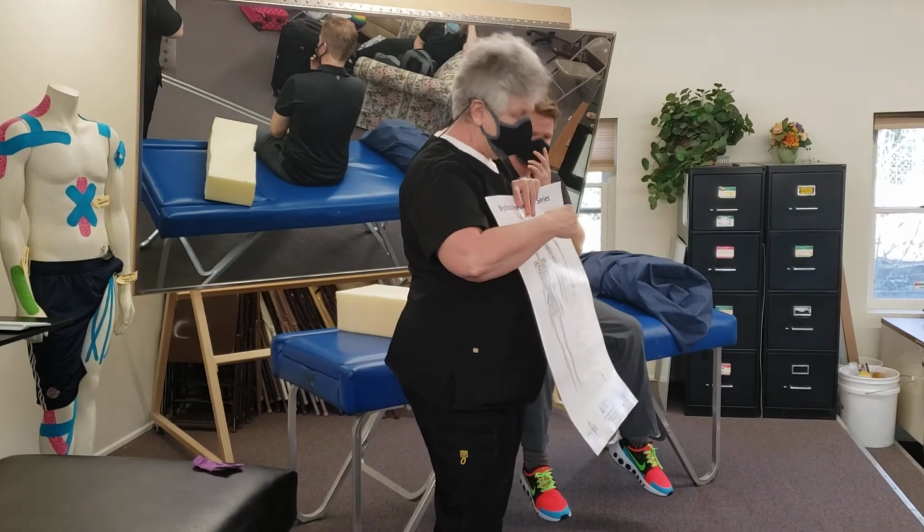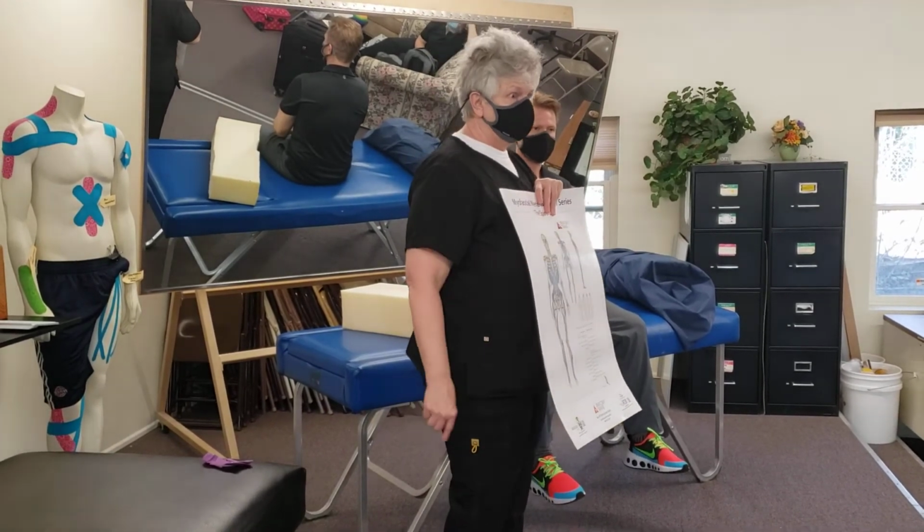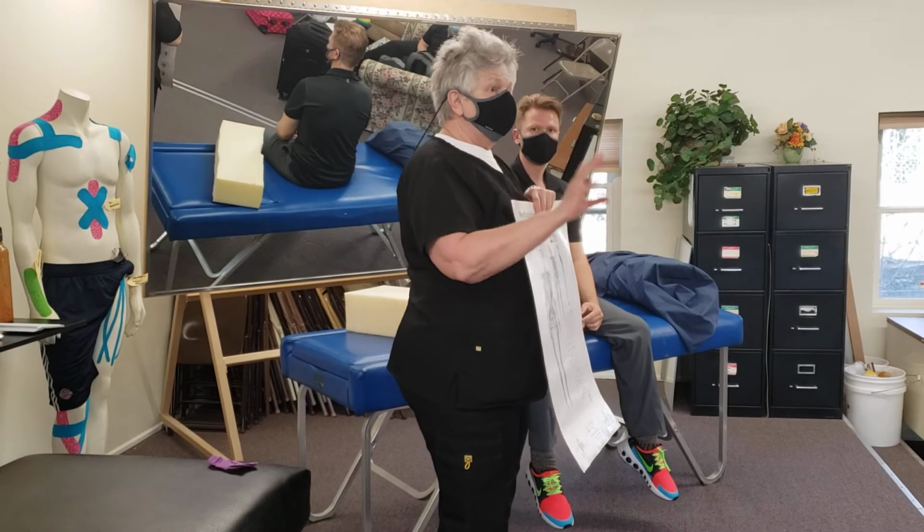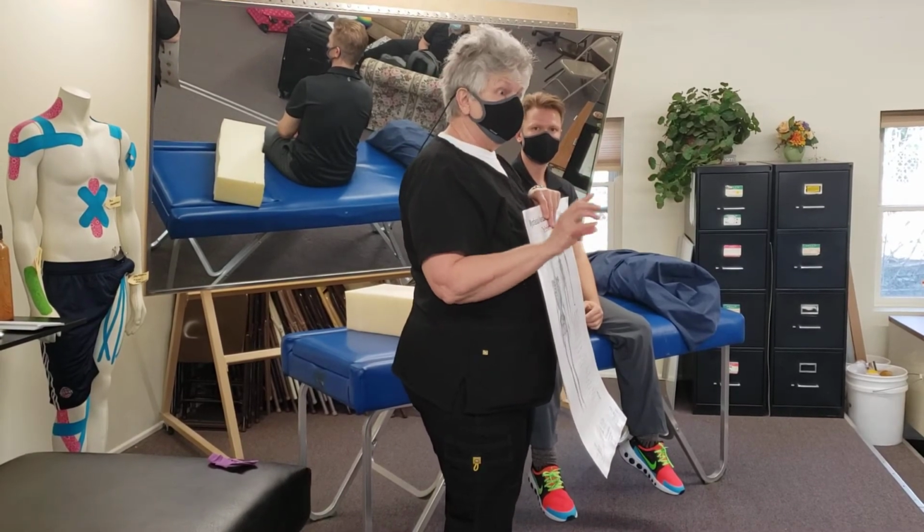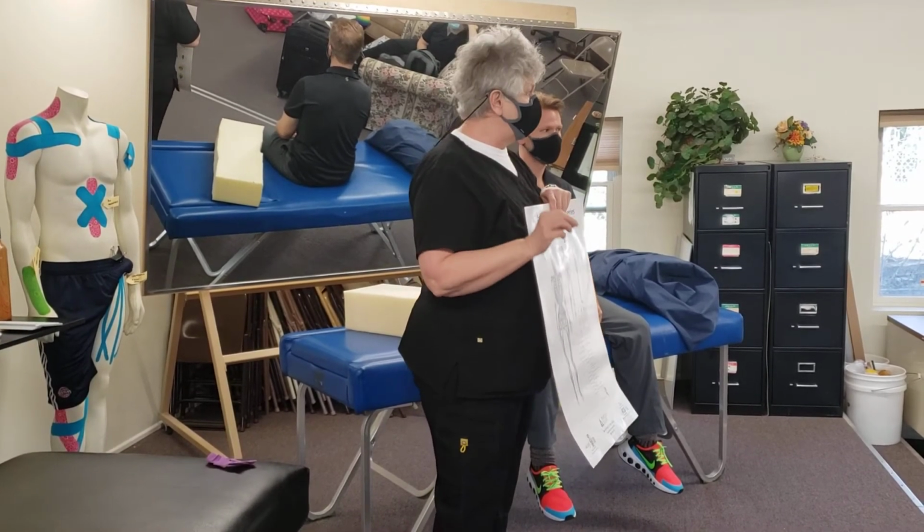Any place you see that anchored down on a bone, if you hold that still and have them move around it, you're going to get an awful lot done.